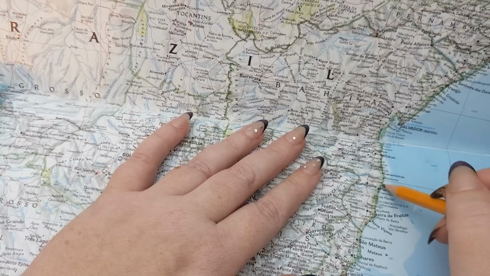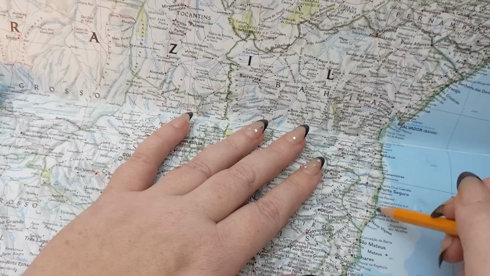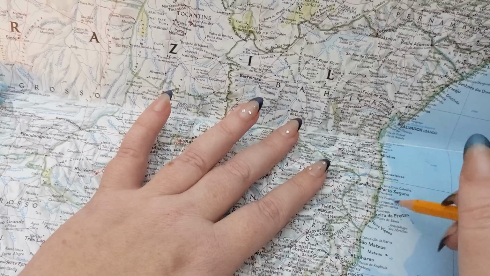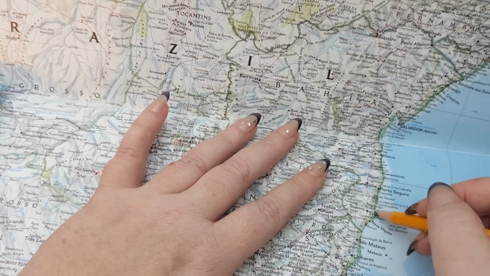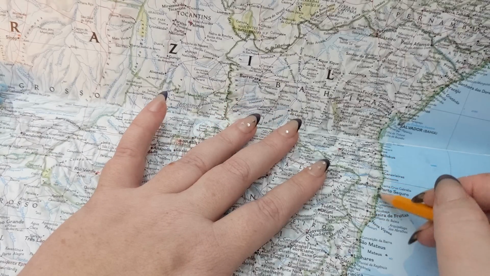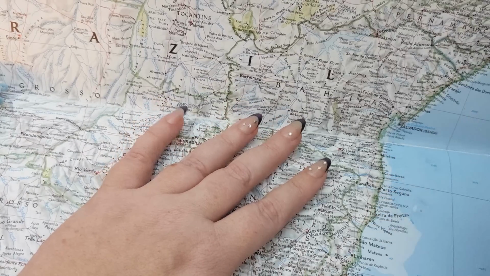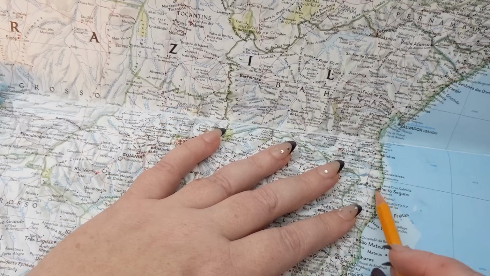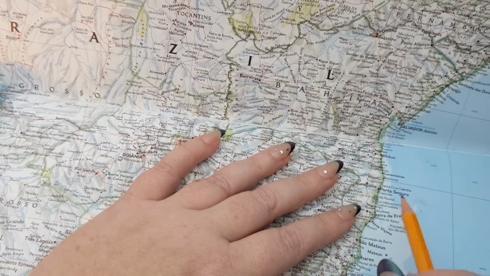And then all down here is known as the Discovery Coast, which I'm sure has lots of industries growing along the waters here. But it's called the Discovery Coast because this is where Brazil was discovered by the Portuguese here near Porto Seguro. We'll talk about that a bit in history.